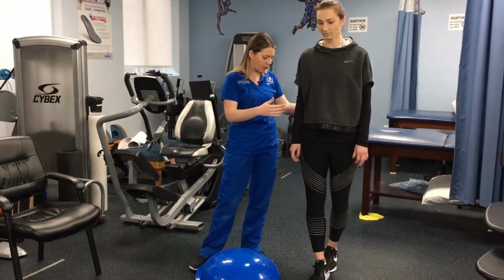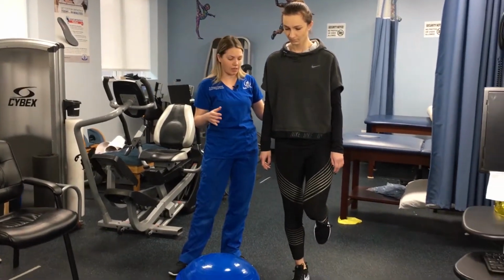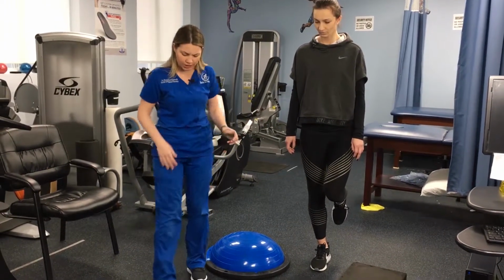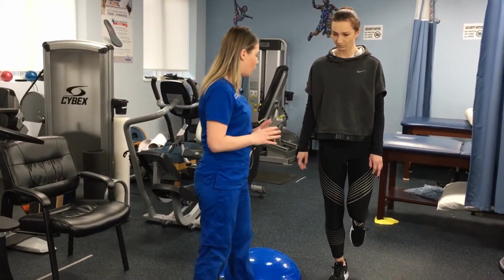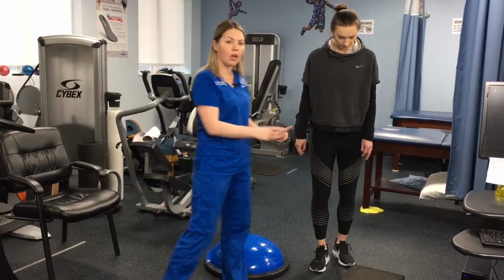The next one is going to be a single leg stance, where Anastasia gets onto one leg and tries to maintain balance. To make it a little more challenging, instead of keeping your knee completely straight, you can flex the knee, and it's going to give you extra instability. You can take these 3 different positions to unstable surfaces, like a foam pad or a Bosu ball.